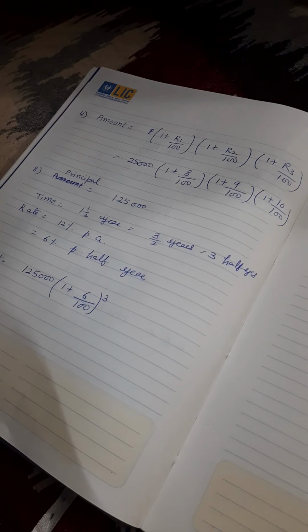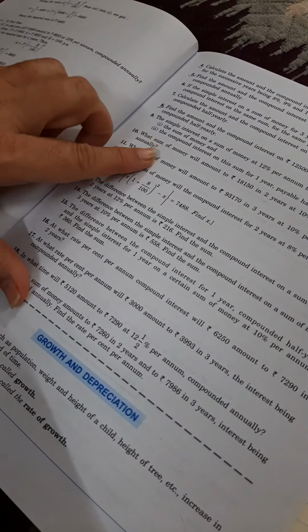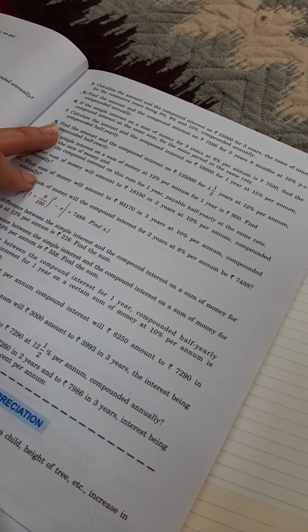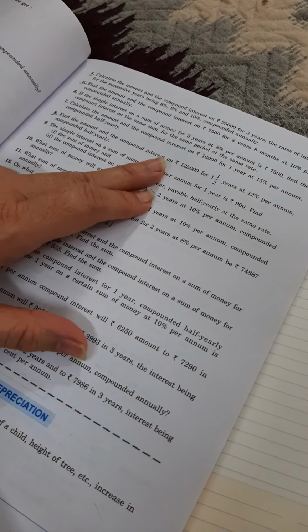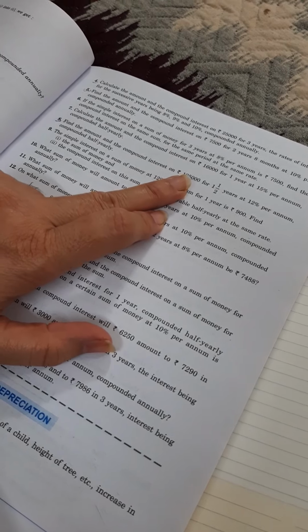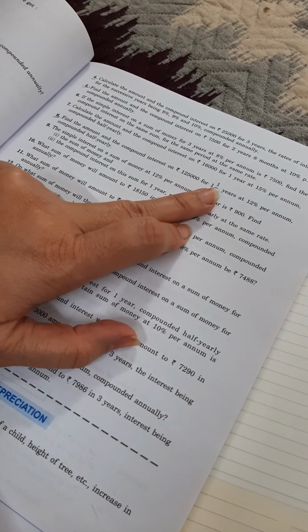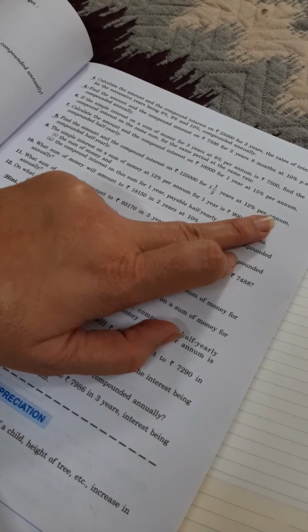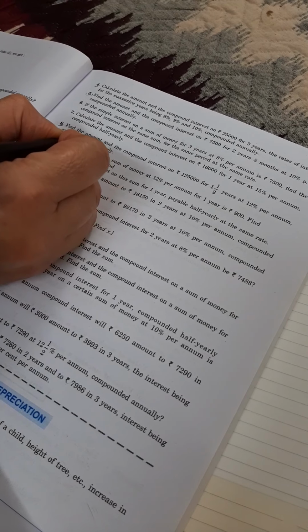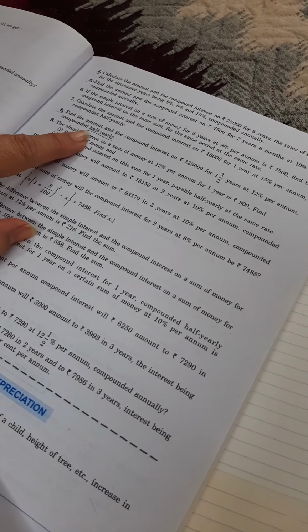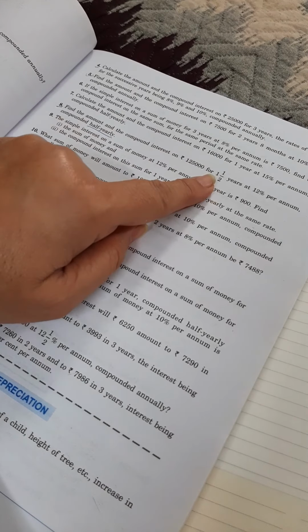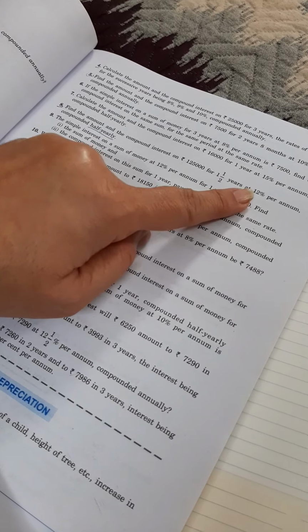Now let's come to question number 8. I've just taken different sums to discuss. Question number 8 says: find amount and compound interest on 1,25,000 for 1.5 years at 12% per annum compounded half yearly. This is to be taken care of, half yearly. Now if it is half yearly, it means time is to be doubled and rate is to be halved.